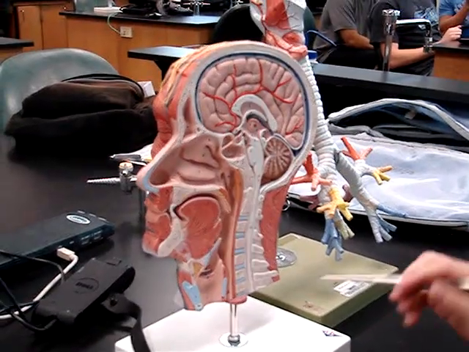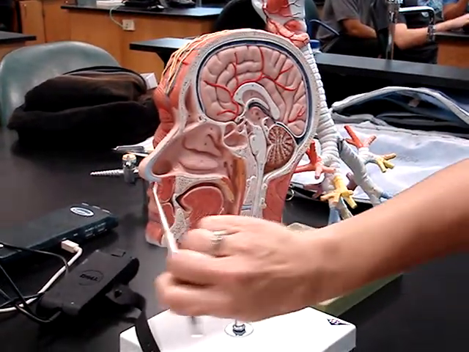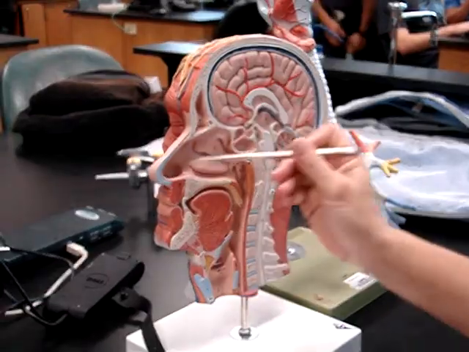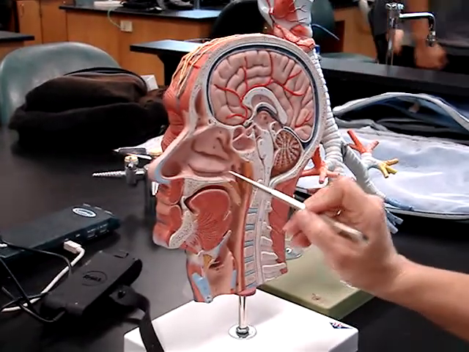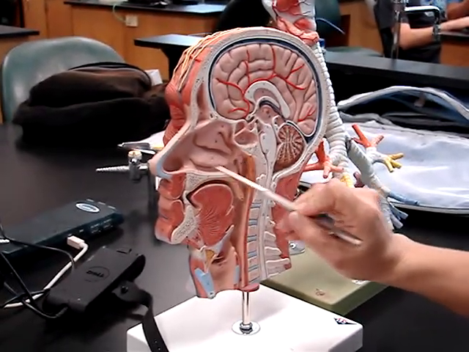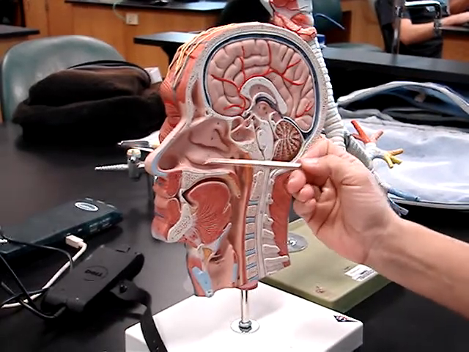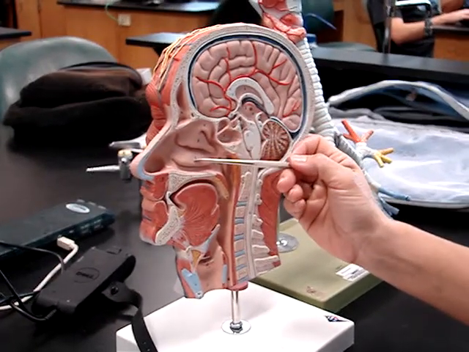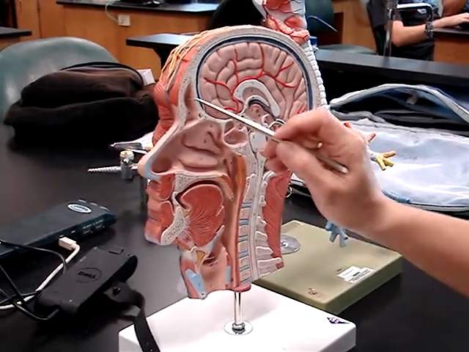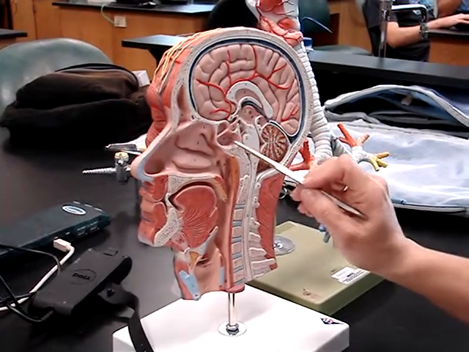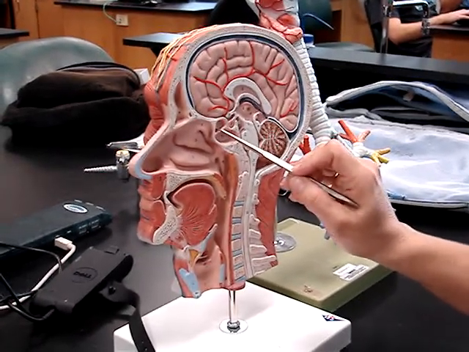Okay. As we look at this, we can see this is our nares, where the air comes in, the passageway. It comes through our nasal meatus, these little ridges here. Our concha, superior, middle, and inferior concha, are shown here. You have your frontal sinus, your sphenoid sinus, your ethmoid sinus.